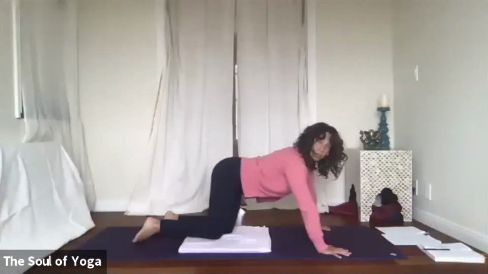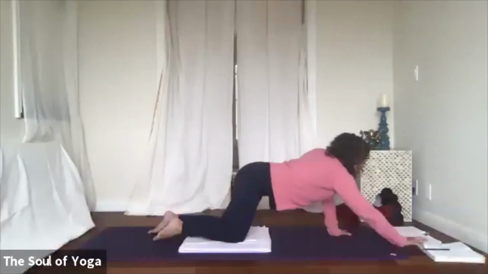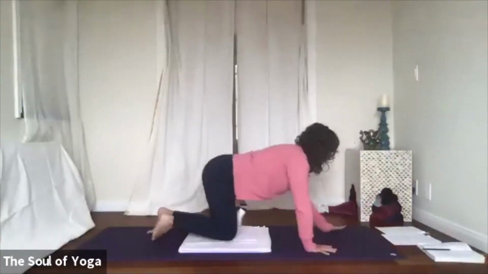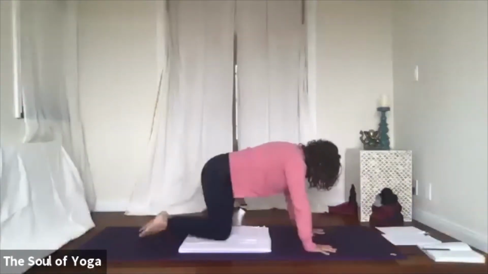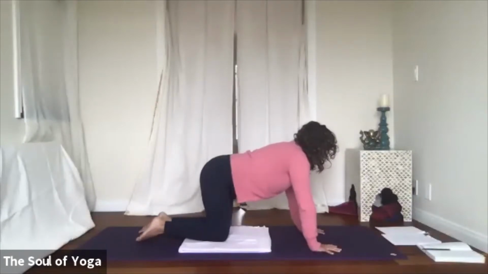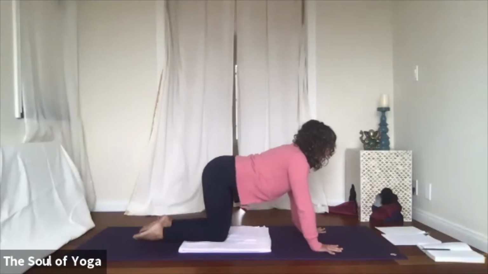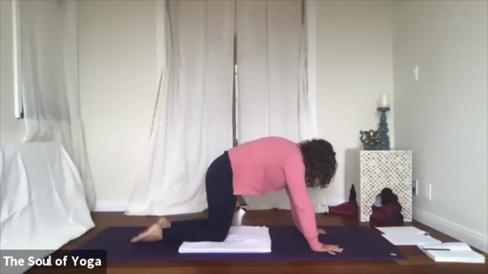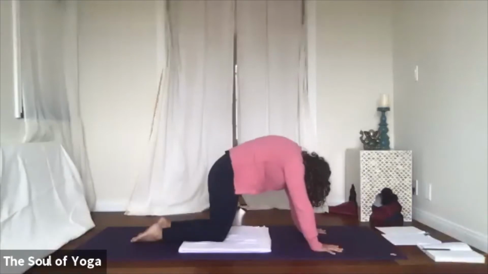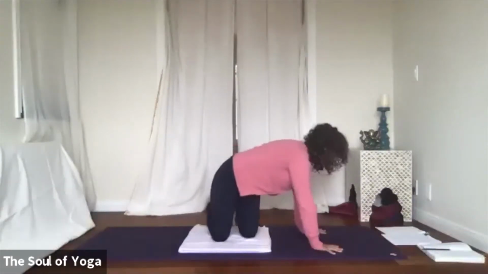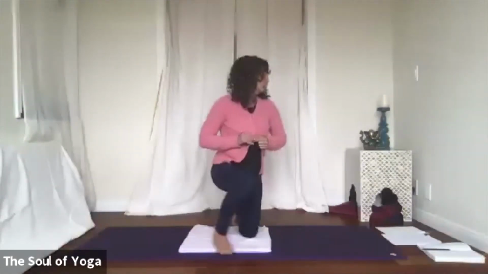Otherwise, we're going to come to a traditional tabletop with hands under shoulders, knees under hips. Inhale, sway your spine, right? Our traditional cow movement. Exhale, round your spine, a traditional cat movement. Few rounds like that. Inhale, sway. Exhale, round.